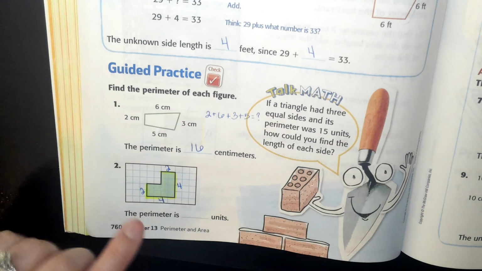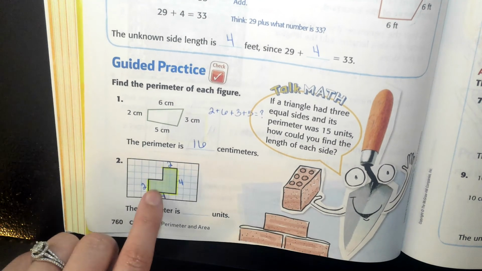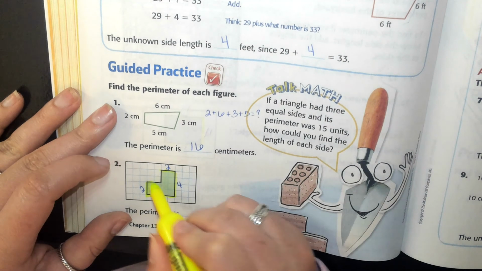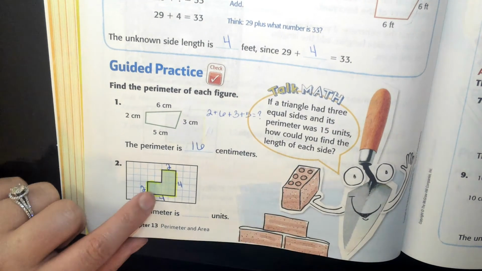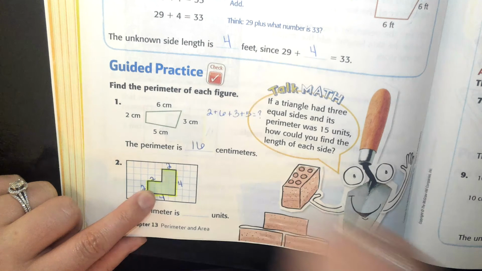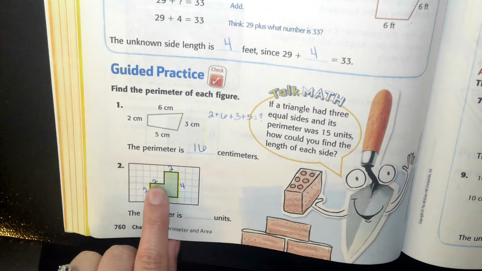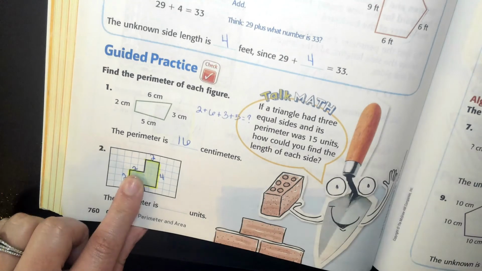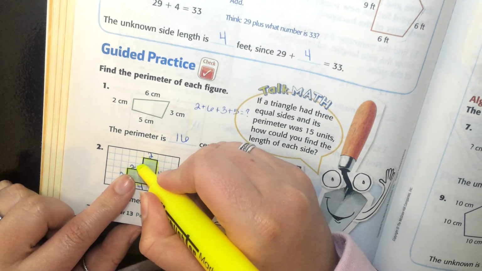Now this part, we need to not forget this guy right here. I know it looks a little funny, but we still need to count it. So we have 1, 2 as this side right here, but I can't forget about this guy too. Okay, so let's count them. 1, 2.